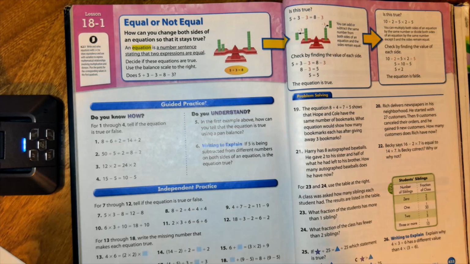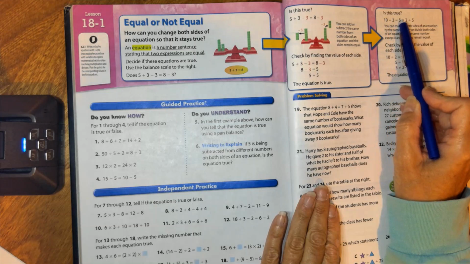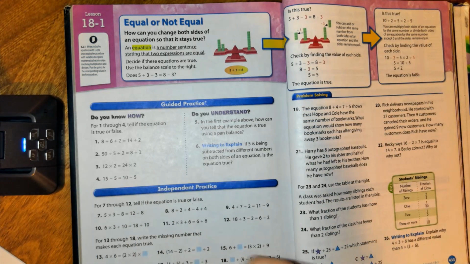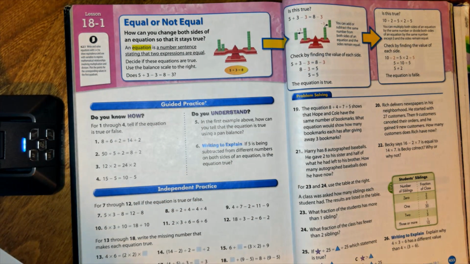So all you're going to do is, again, solve the left, solve the right. If you get a match, then you're going to put the word true. If you get two different numbers, put false. When you're working, always work from the left to the right of the equation unless you have parentheses. If there are parentheses, always do what's in the parentheses first. Okay, so we're going to try 1 through 4 here.